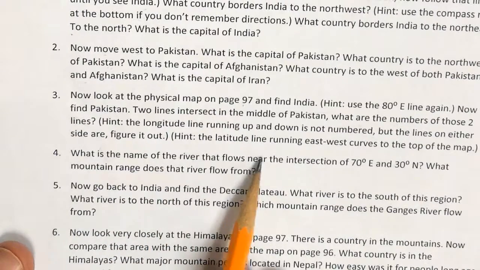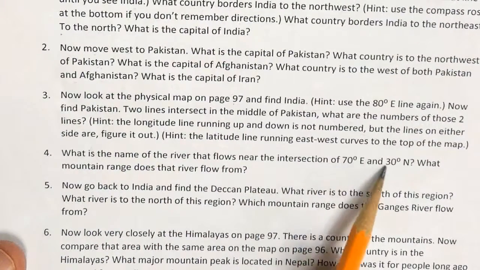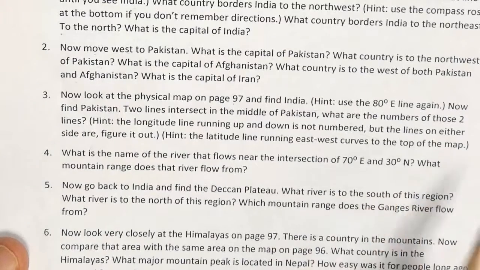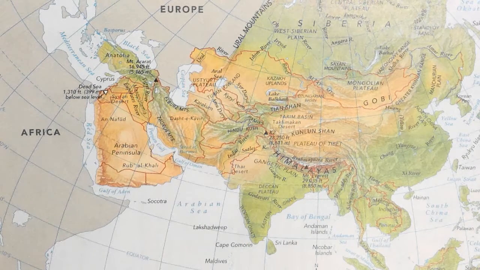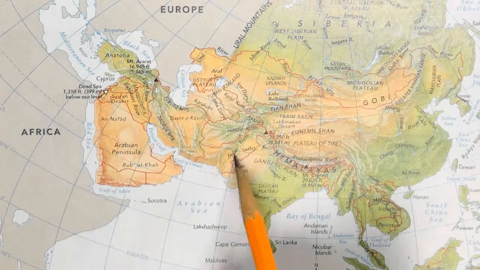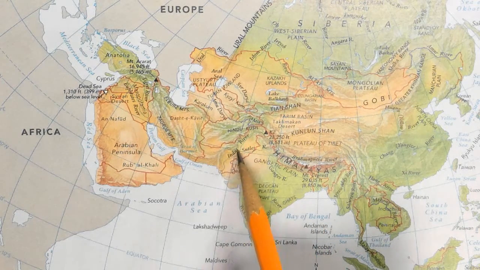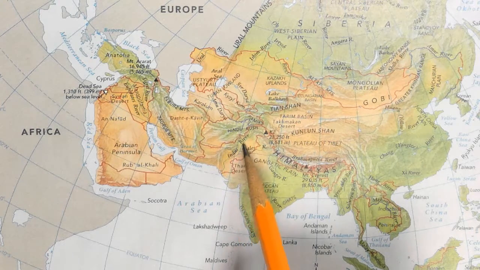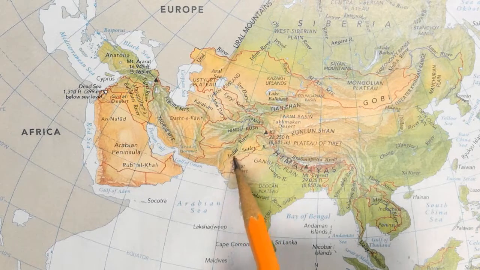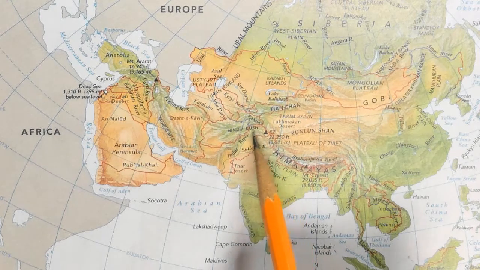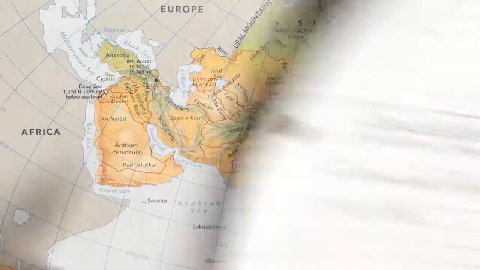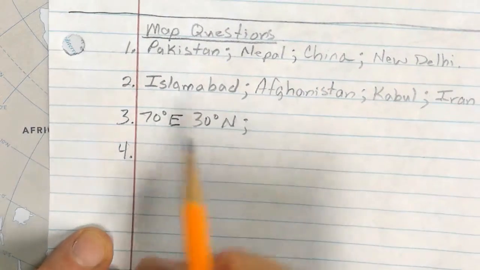What is the name of the river that flows near the intersection of 70 east and 30 north? Well, 70 east and 30 north is exactly where we just were. So let's go back to that intersection right in the middle of Pakistan and look really, really close. And right underneath our intersection is the actual name of the river. There's the river. It runs right there. That is the Indus River. See that up on the screen? I zoomed in on it for you. There's the Indus River. It goes way up into these mountains. All right, so let's write down Indus River on our answer sheet.